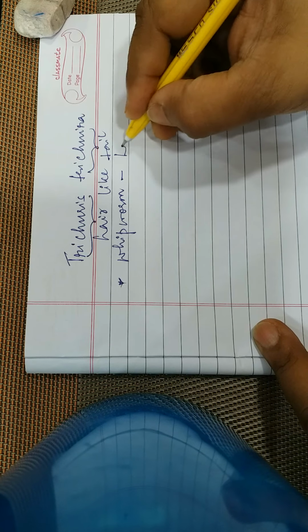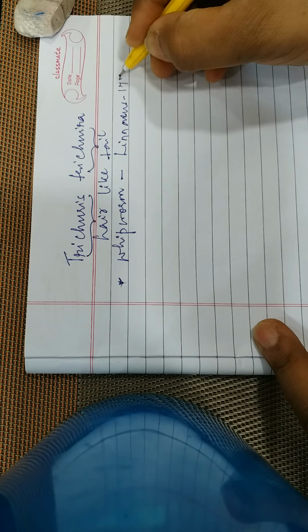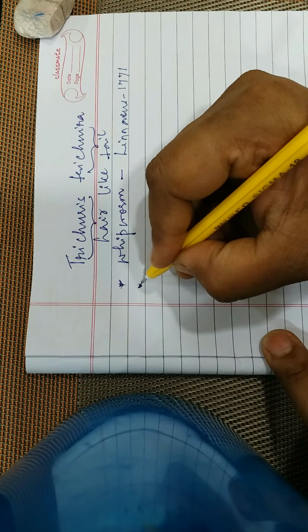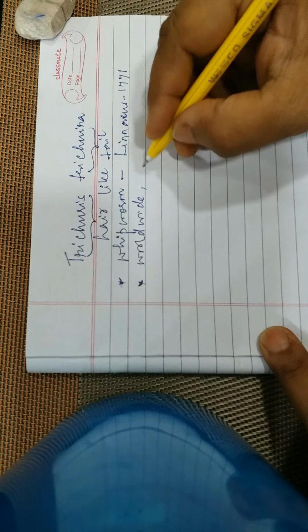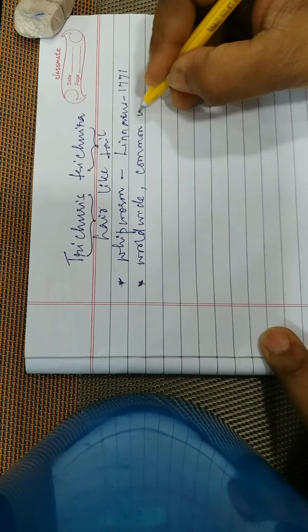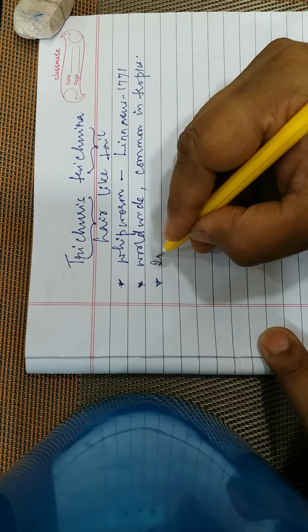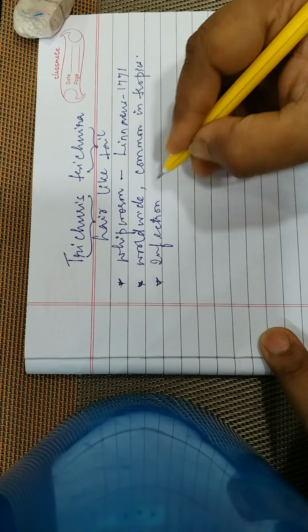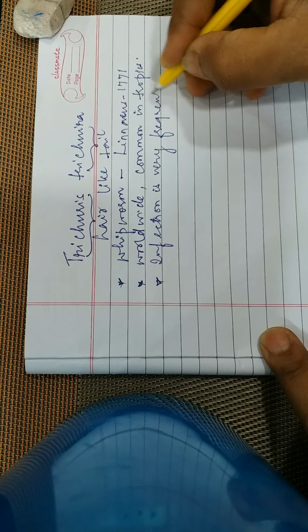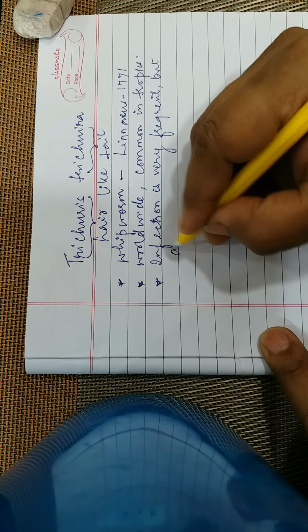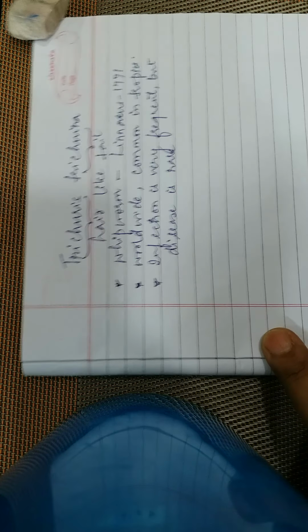This was first studied by Linnaeus in 1771. This parasite is worldwide in distribution but very common in the tropics. Infection with this parasite is very frequent, but disease due to this parasite is very rare to observe.